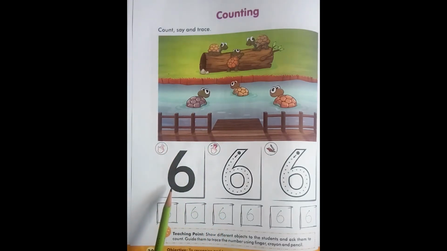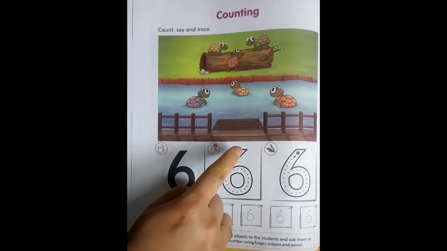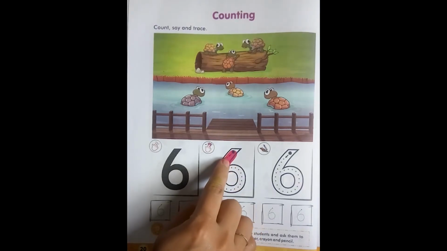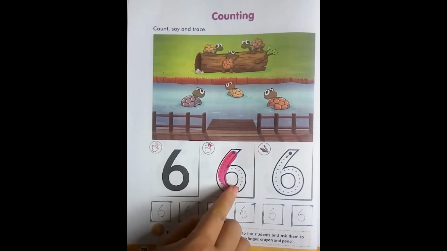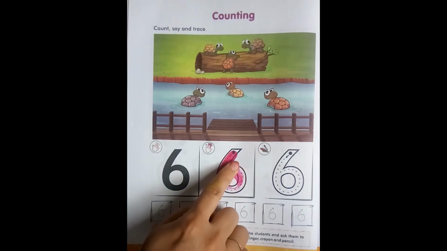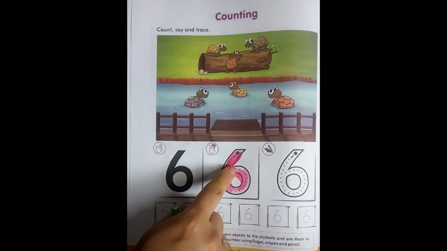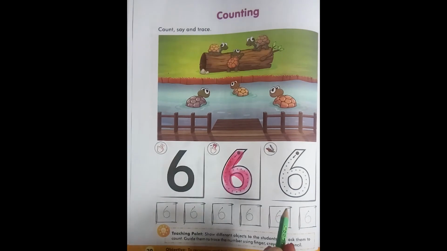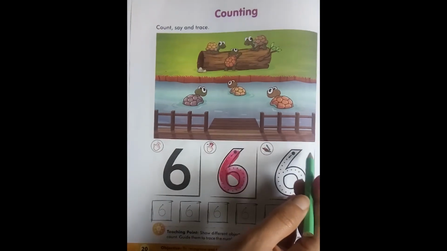This is 6. Now let's move your finger in number 6 like this. Okay, this is number 6. Let's color it.